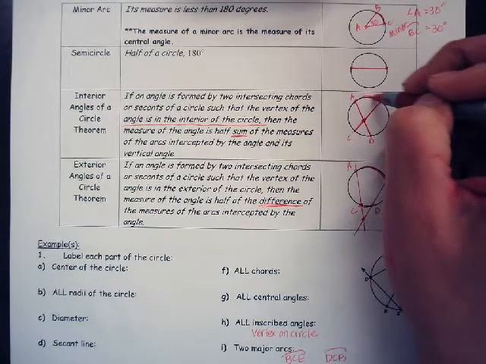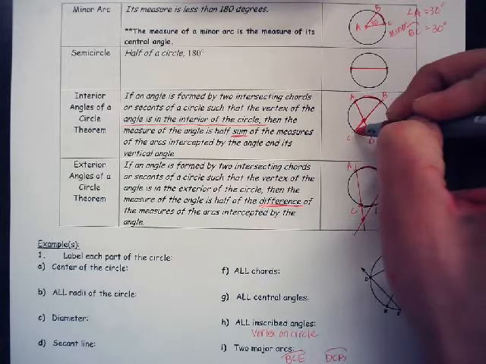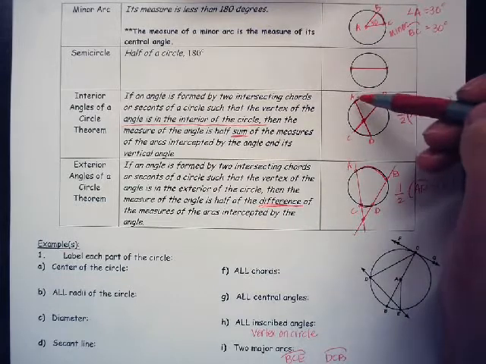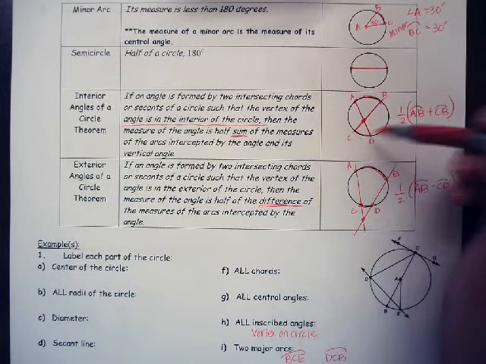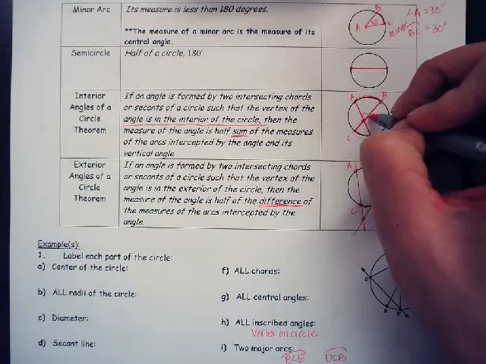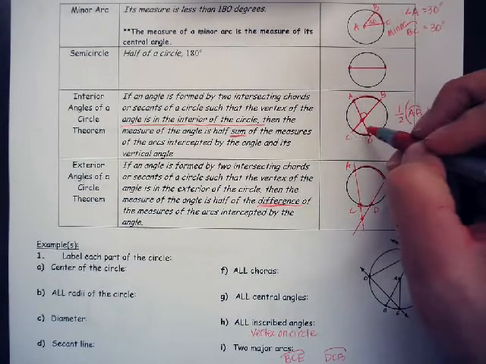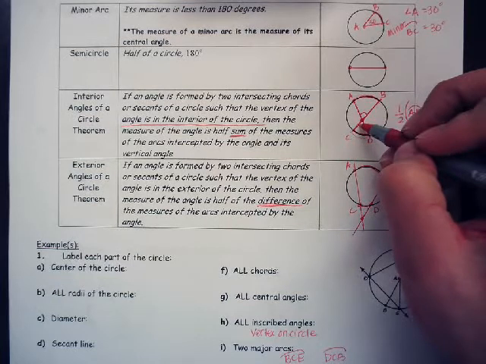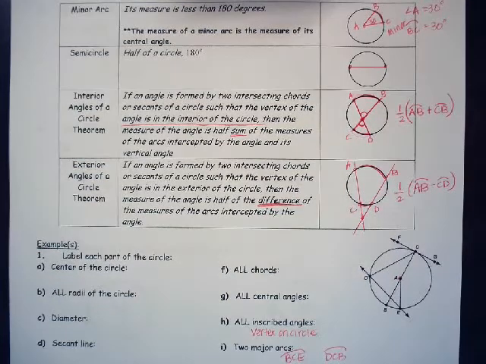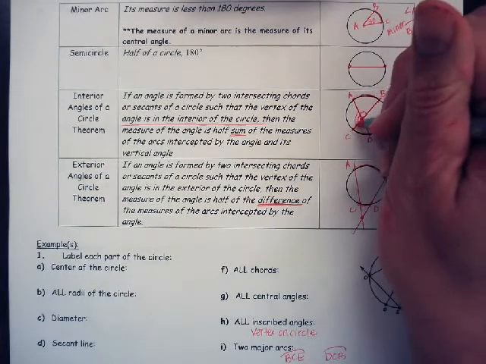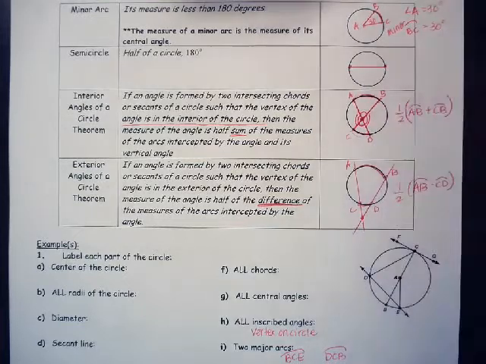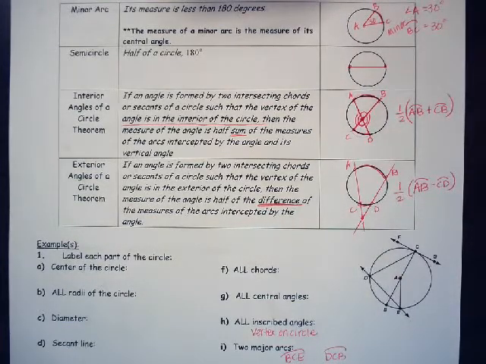right here and this arc. Okay, if I were to add the measure of AB plus the measure of CD and then divide it by 2, that would tell me this angle right here. Now if we notice, we know from geometry that this is a vertical angle, so it would also tell me the measure of that angle. And then I can find the measure of these two angles right here as well, because they would make a linear pair. So I can know all four angles with that theorem.